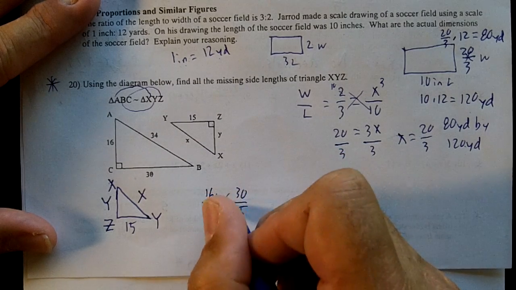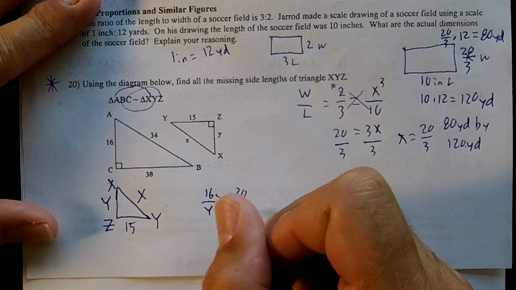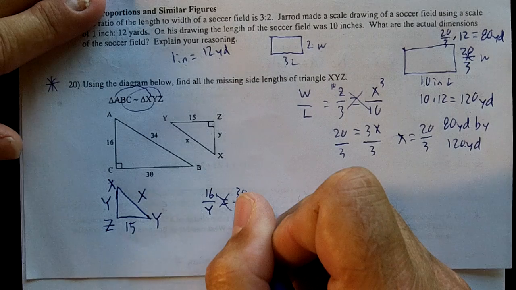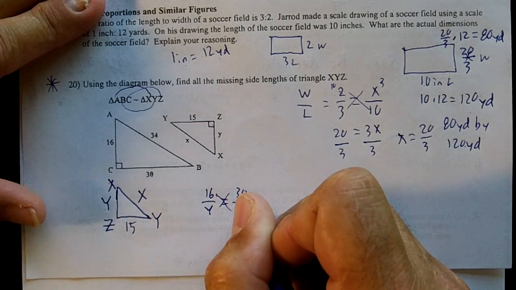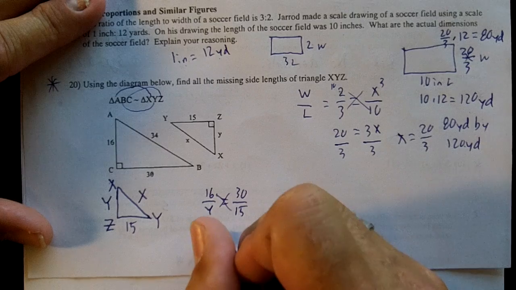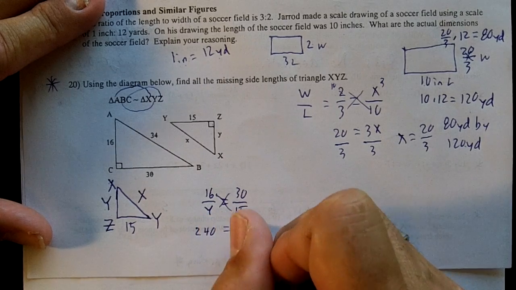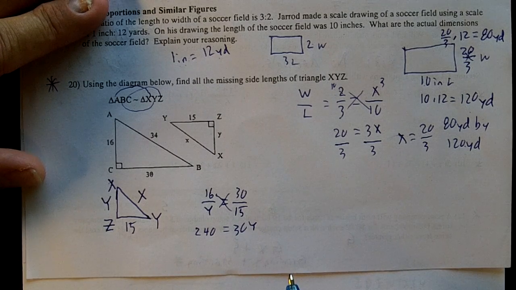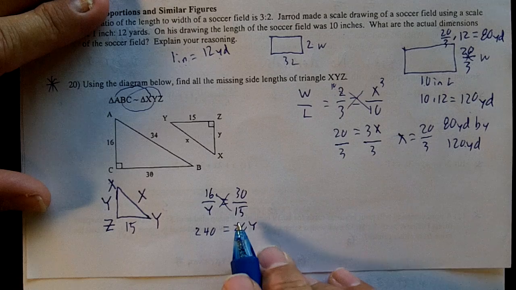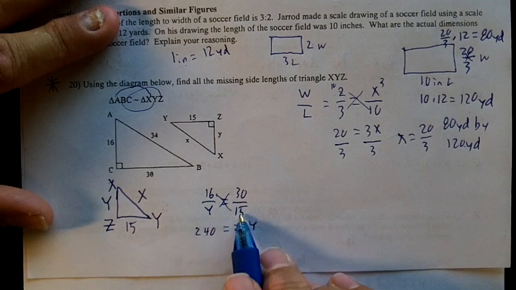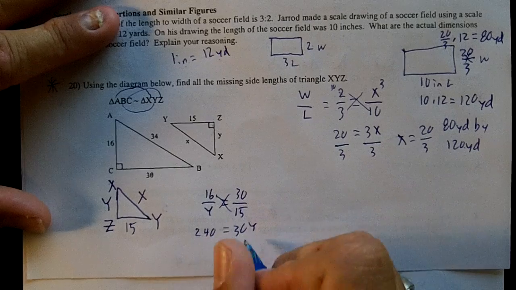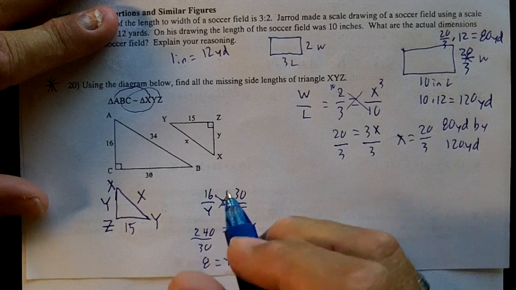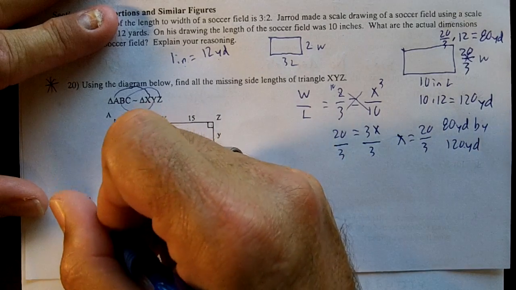Okay, so I'm going to cross multiply. 15 times 16 is 150 plus 90, 240, equals 30Y. Okay, so 240 equals 30Y, divide by 30, and you get 8. So this edge right here is going to be 8.